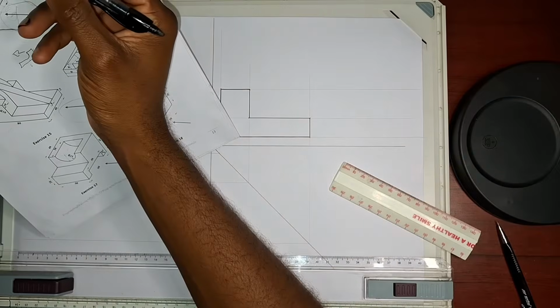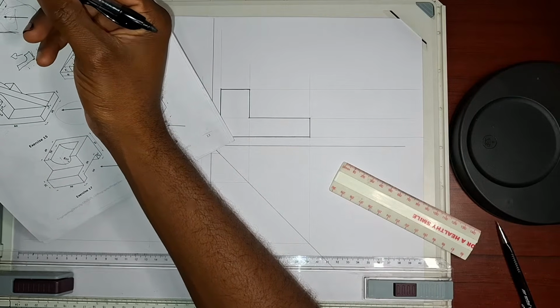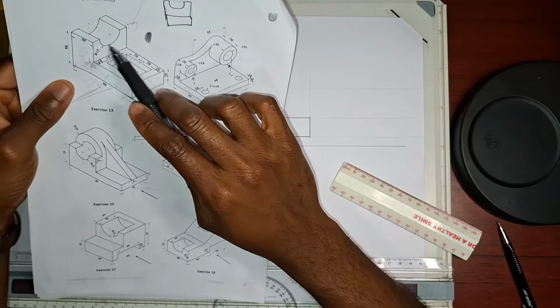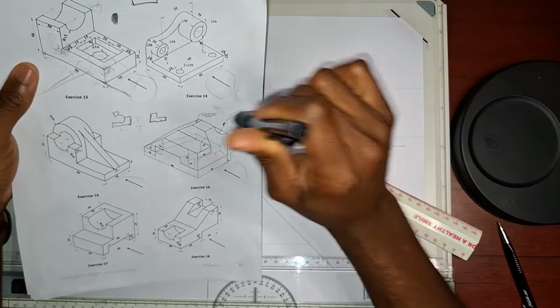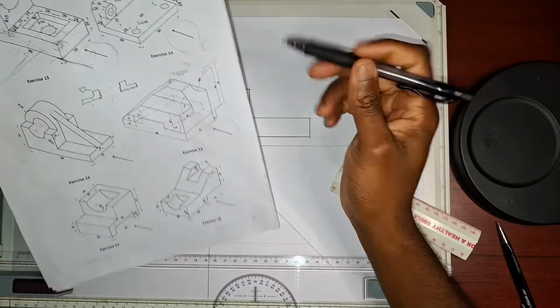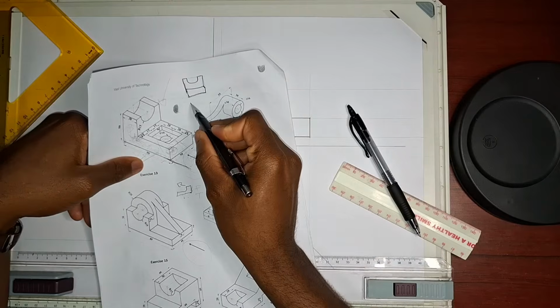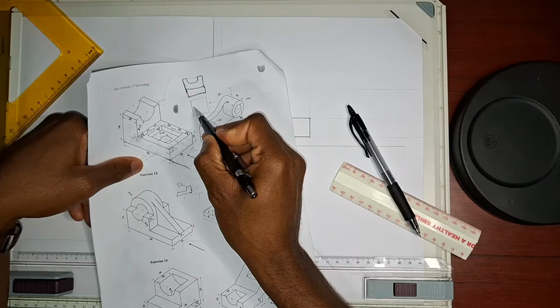Now we're going to look for this arc right here. I said whenever you have arcs and circles, you must start with the arcs and circles before you project to any other part. What do I mean by that? Now, the top view is going to appear like this. Let me show you what I mean by that. The top view will appear like this.